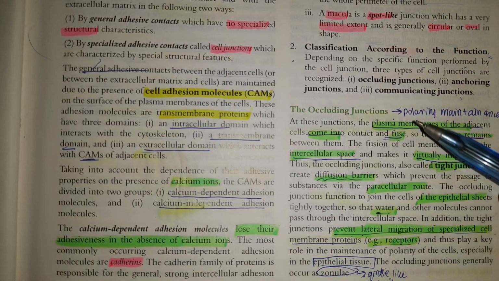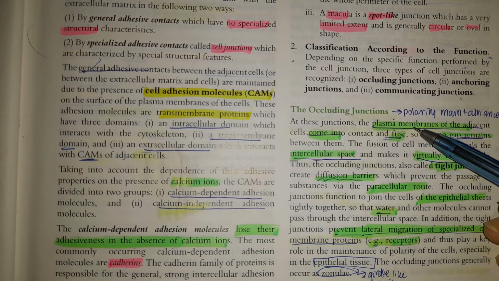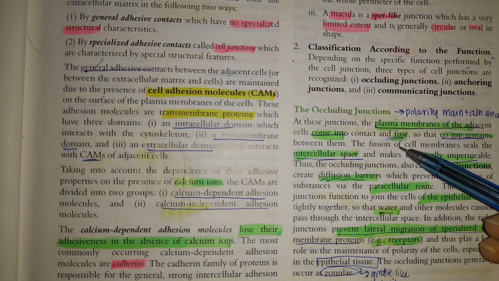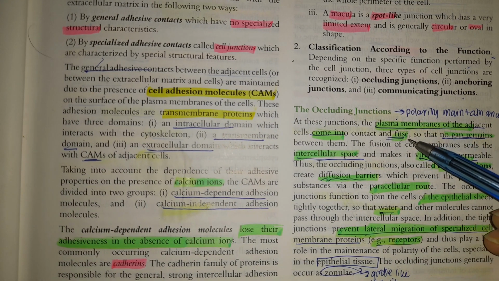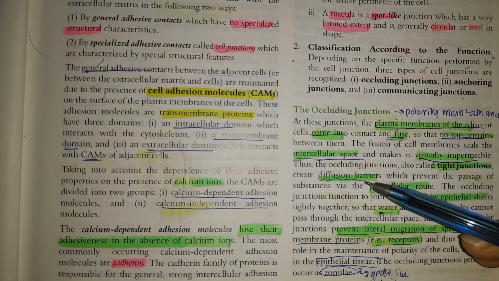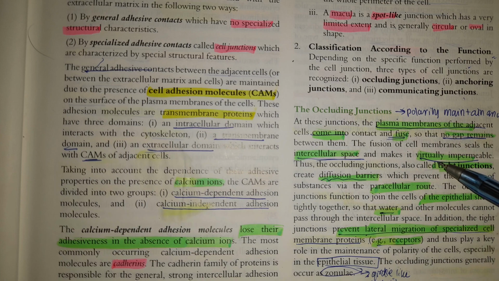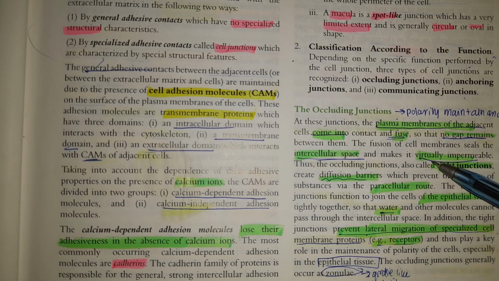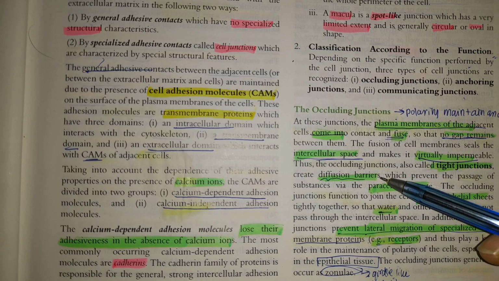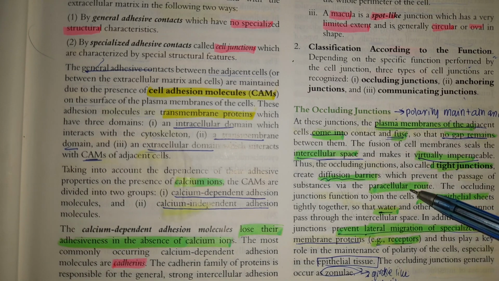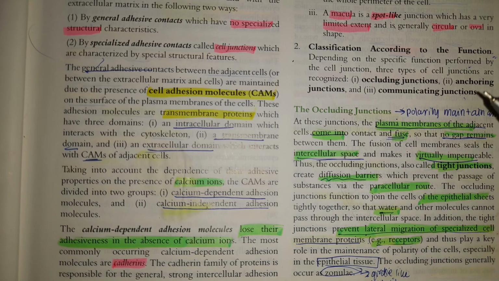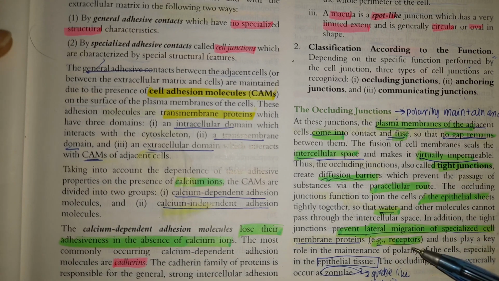So now the occluding junctions are actually formed when the plasma membranes of the adjacent cells come into contact with each other and the cells fuse together. As a result of which these junctions actually impede the barrier. They are virtually impermeable and they make a diffusion barrier. They block the paracellular routes, as a result of which water and other molecules cannot move through them.